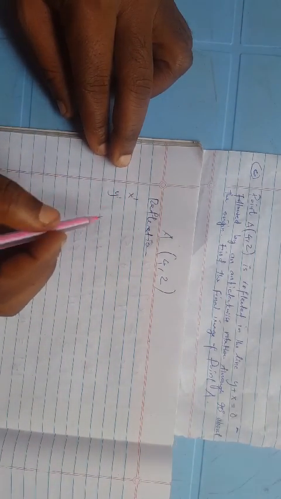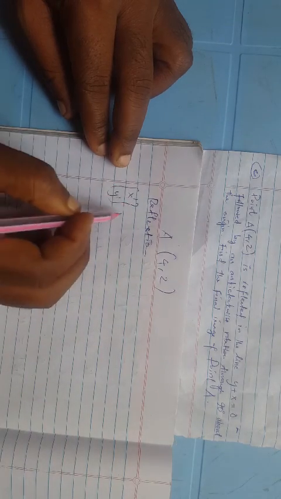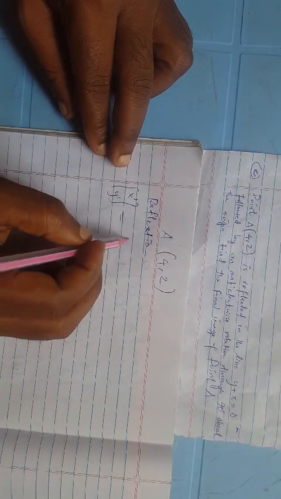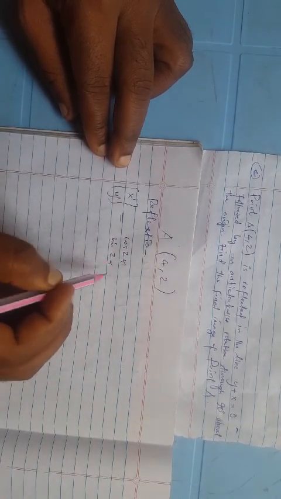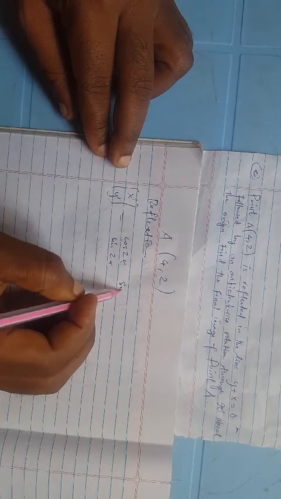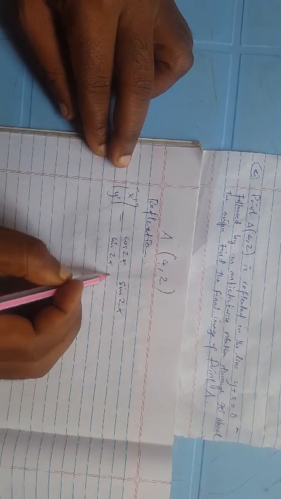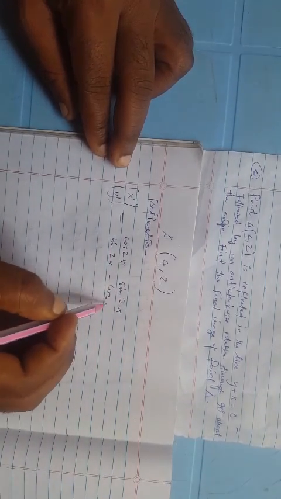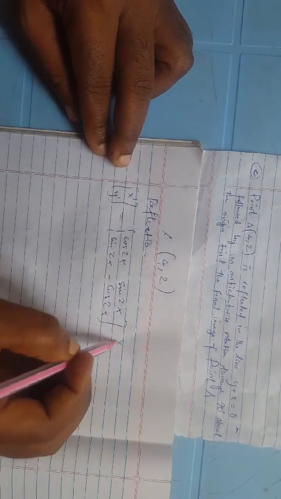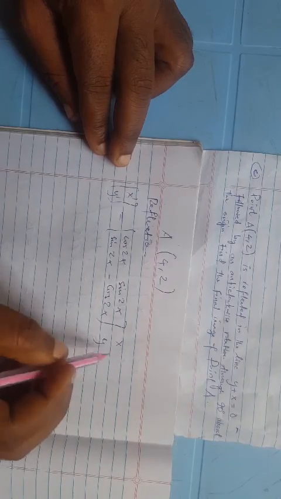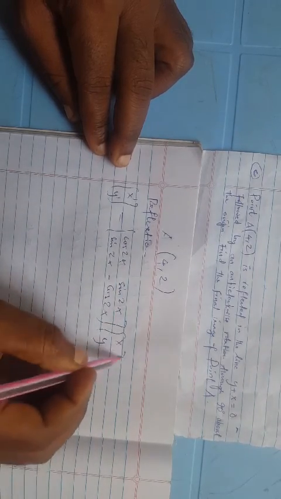The image after the reflection is equal to the matrix cosine of 2 alpha, sine of 2 alpha, sine of 2 alpha, minus cosine of 2 alpha, multiplied by x and y, the given point. We call this the matrix of reflection.